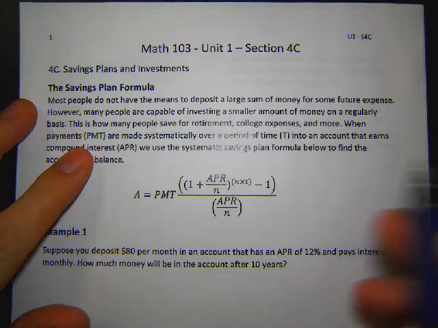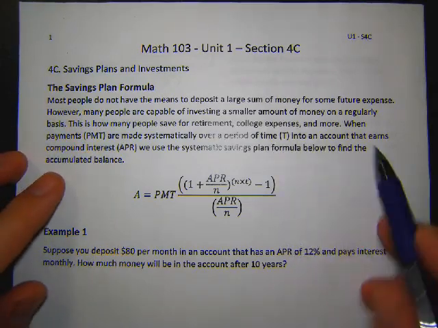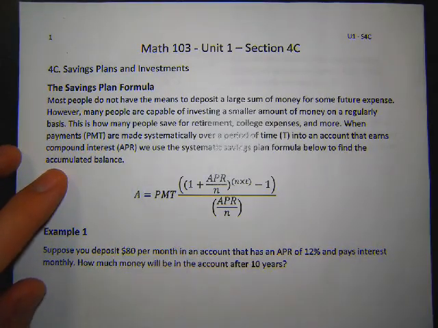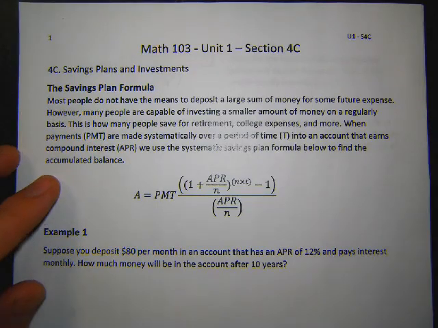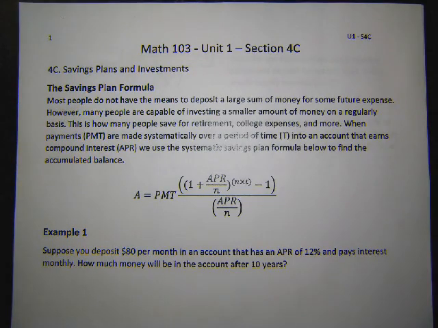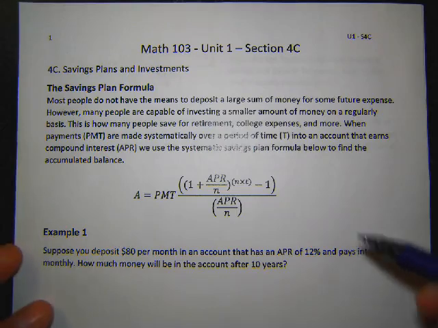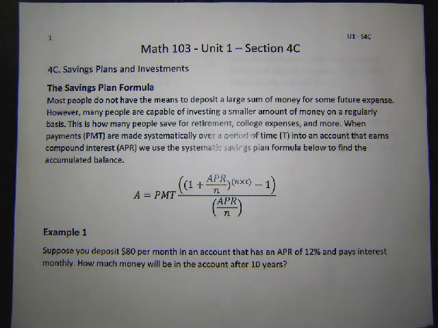We're still using T for time. We're going to use APR for our compound interest. It's still an annual interest rate. N will be the number of compounds per year as usual. And this formula will tell us how much our money will be worth after a given amount of time if we keep making that systematic deposit.